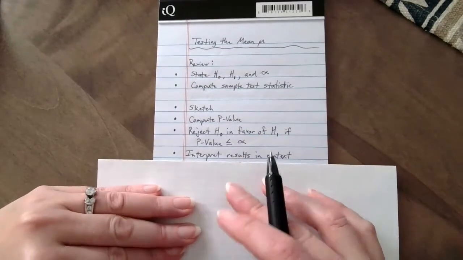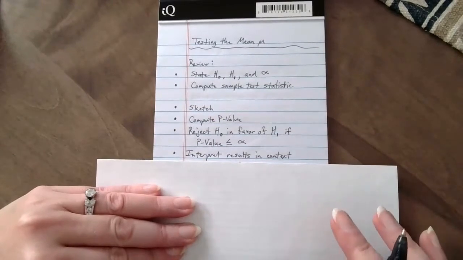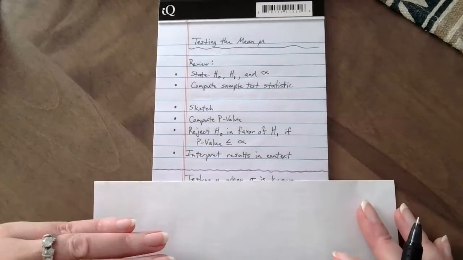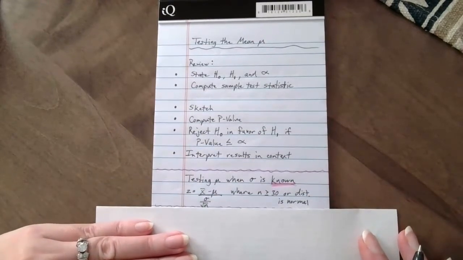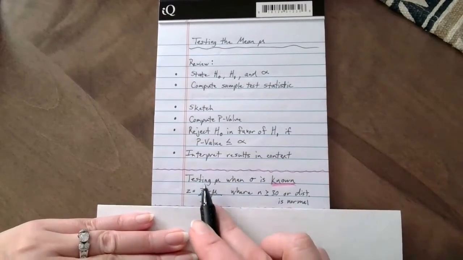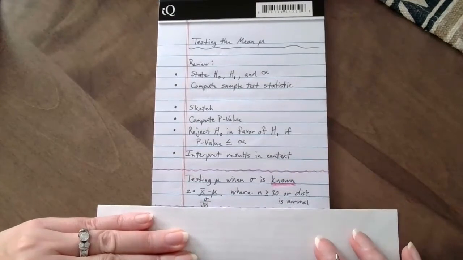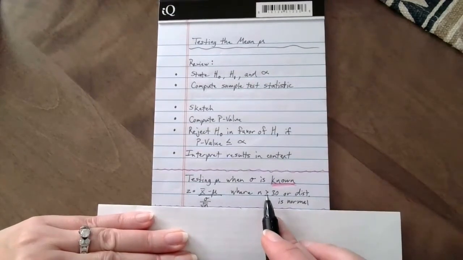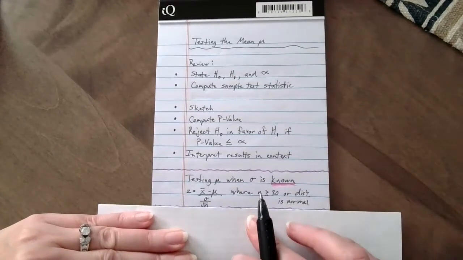There are two things I want to put here. There's a couple of things that you can list for the sample test statistic, but usually what I'm looking for are one of these two things. Either, if we are testing for mu when sigma is known, this is what we looked at last time. This is the z-score, this is how we find it. And we have to say that n is greater than or equal to 30, or we know that the distribution is normal, and we can run it like this.